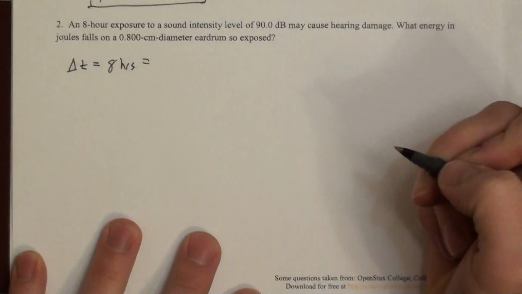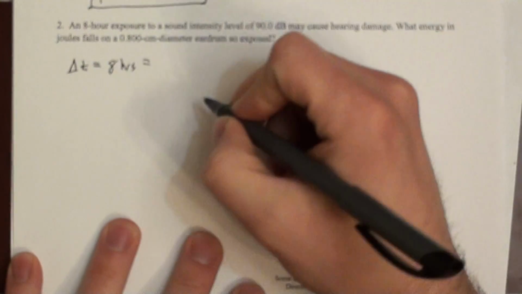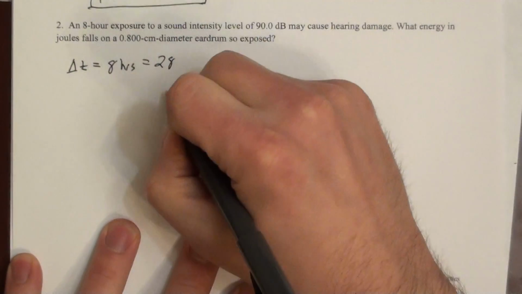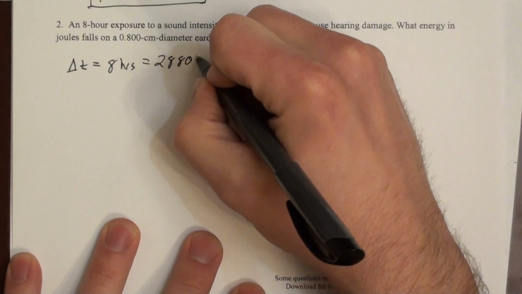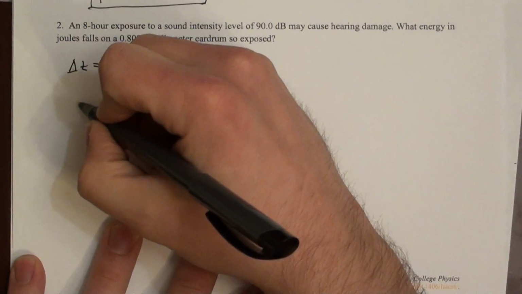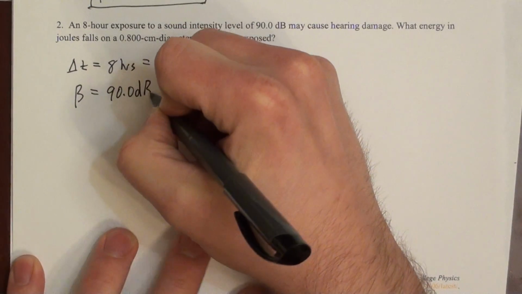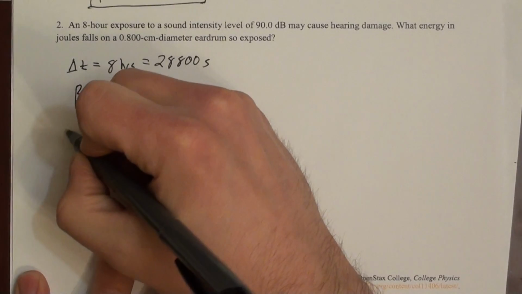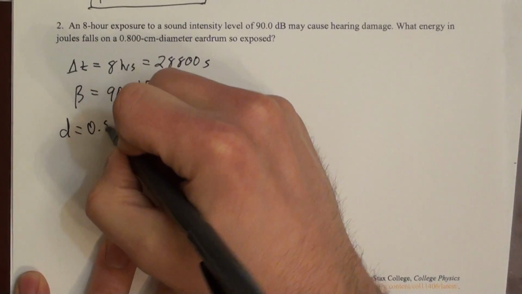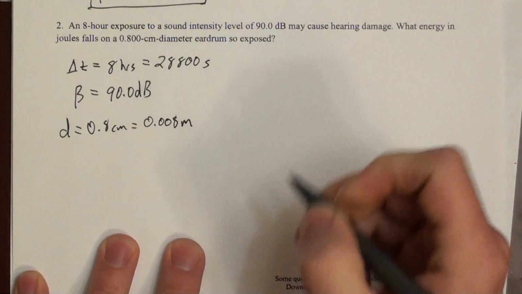Let's convert that to SI units. If you multiply by 3,600 seconds per hour, that's 28,800 seconds. We're given a sound level, this 90 decibels. And we're given a diameter for the ear, which is 0.8 centimeters or 0.008 meters.